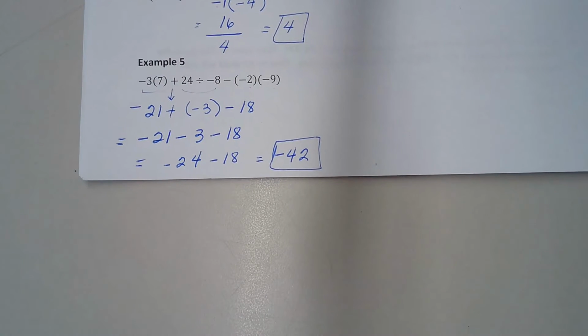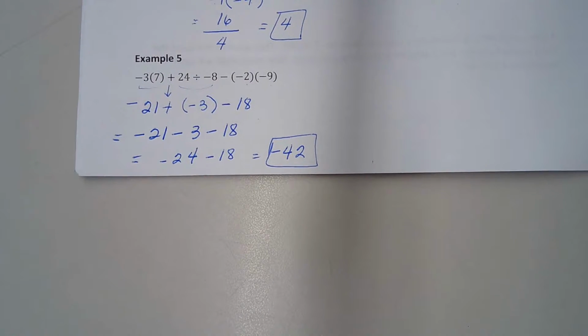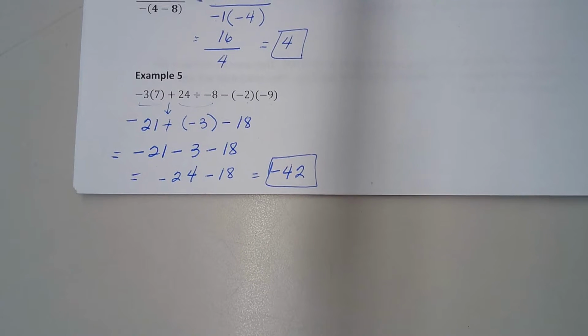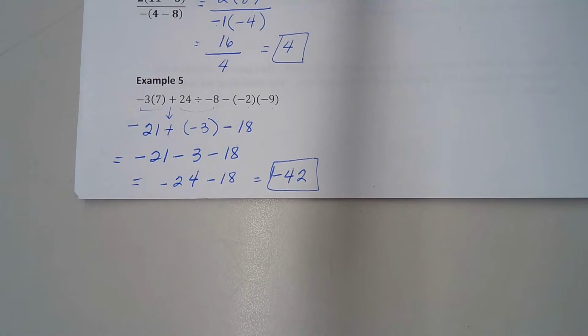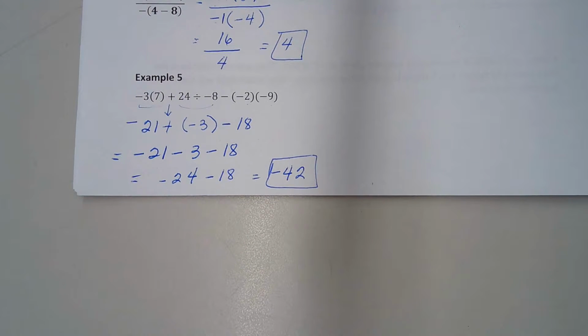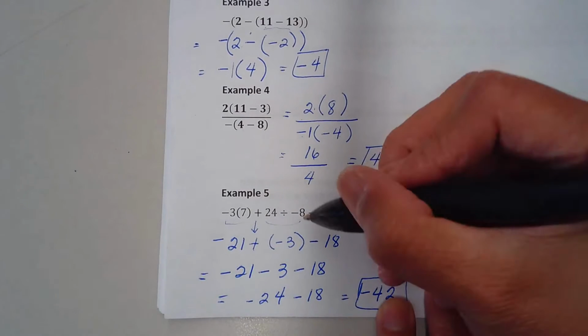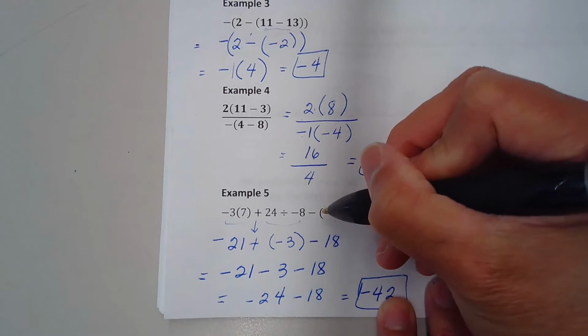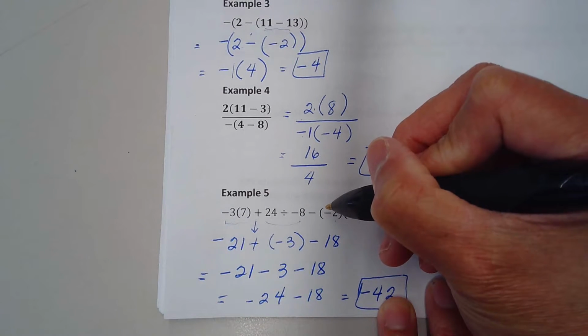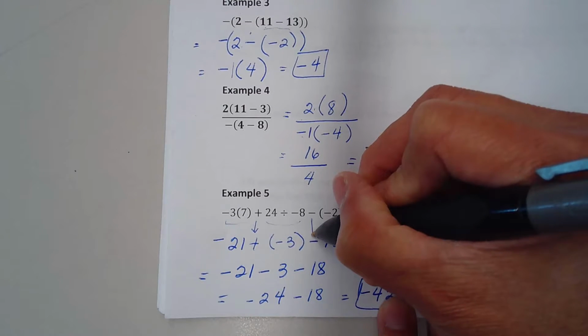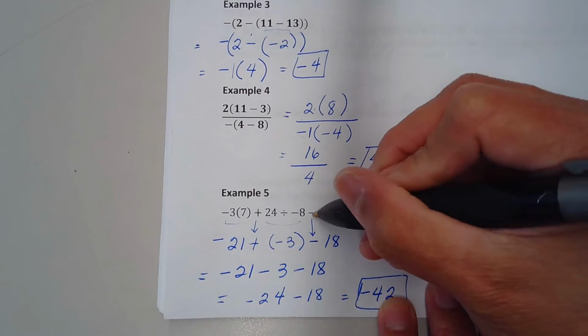Question. Yeah, for sure. If you're multiplying those two, negative 2 times negative 9, isn't that positive 18? Yes, that's right. So now you're adding a positive 18 to a negative 24. How does that work? This one would be the negative right there, or the subtraction.